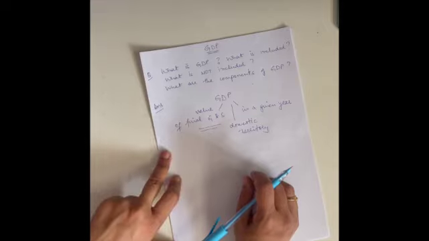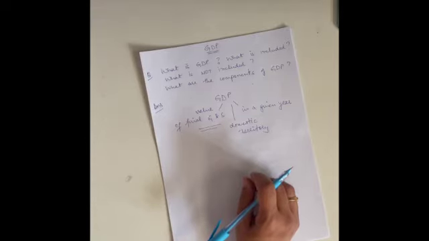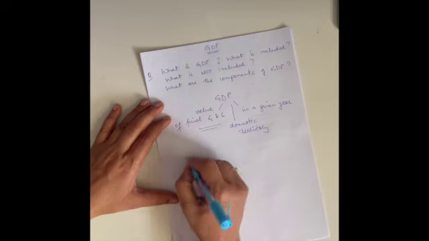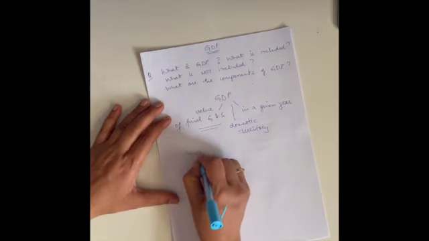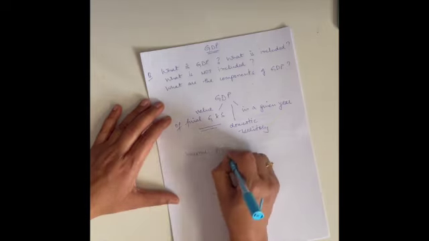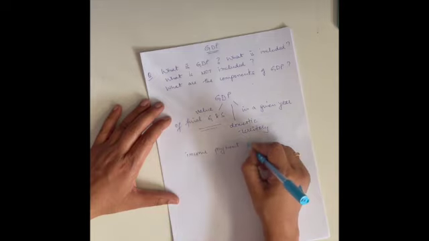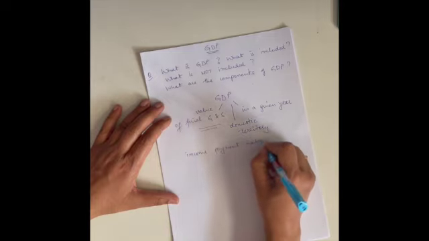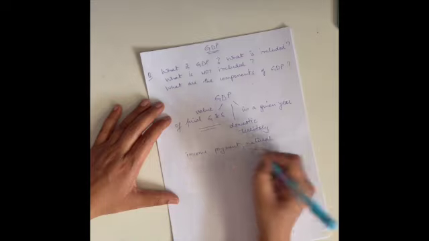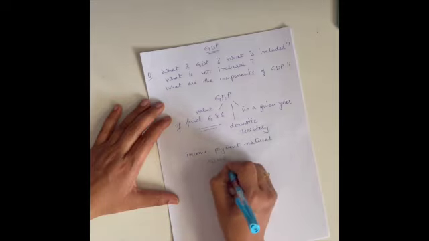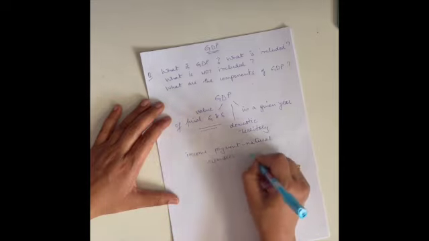Corresponding to this, there is a money flow in the resource market as well, that reflects the income payments. The income payment for natural resources is your rent.